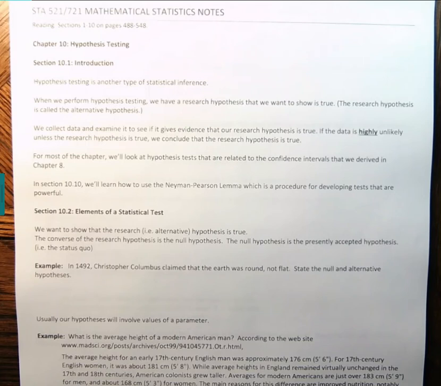So remember, in a hypothesis test, we assume that the null hypothesis is true, and then we see if the sample has enough evidence in it to prove or to conclude the alternative with some reasonable amount of error. The idea is we collect data and we examine it to see if it gives us that evidence to prove the alternative. And if the data is highly unlikely, unless the research hypothesis is true, we conclude that the research hypothesis is true. So in other words, this is where we use that p-value, and you used to say, if the p-value is low, you're going to reject H0, and that's because the p-value is low when we have a lot of evidence.